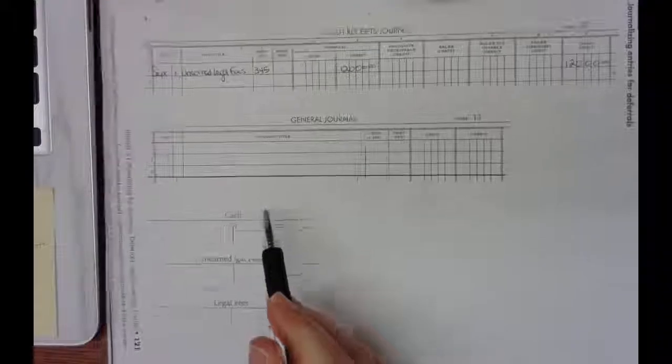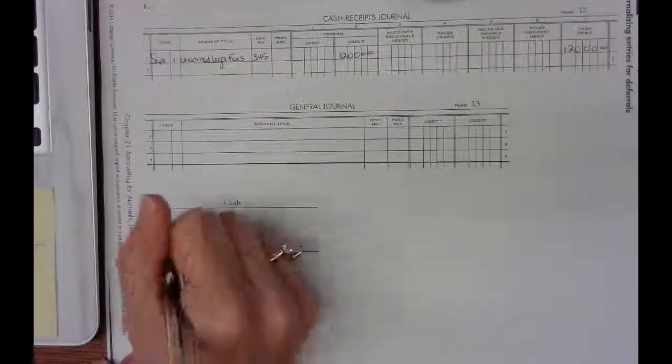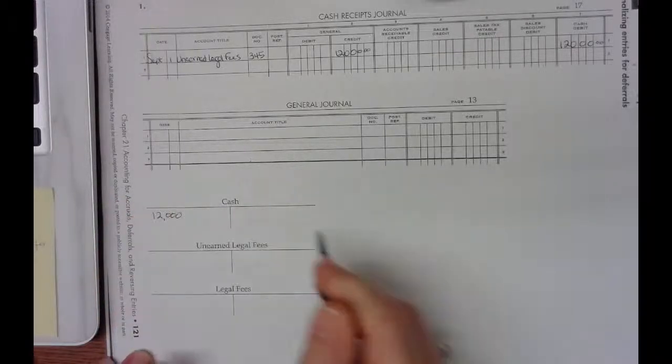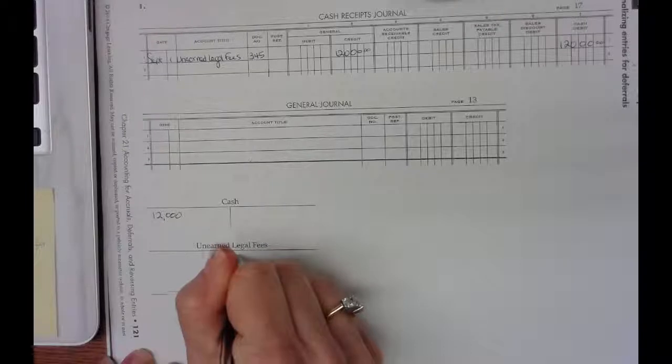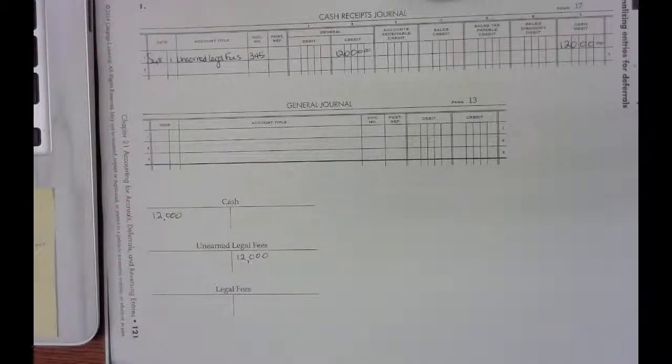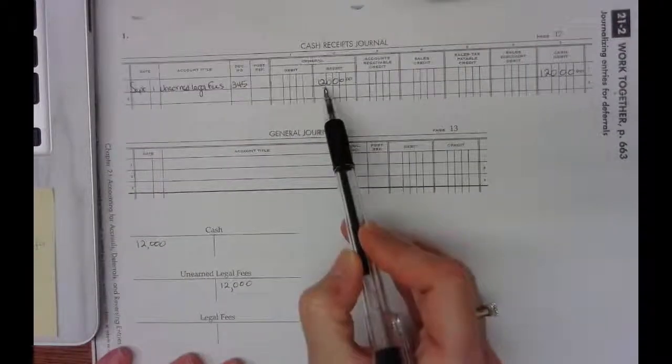It's asking us to fill in these T accounts with what we just journalized. So cash is going to get a $12,000 debit, and unearned legal fees will get a credit for $12,000. The next transaction says we journalize the adjusting entry for legal services performed for Johnson Corporation, and this is on December 31st. So what we have to do is go back up here.